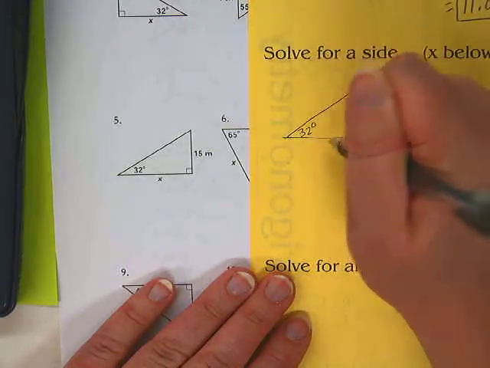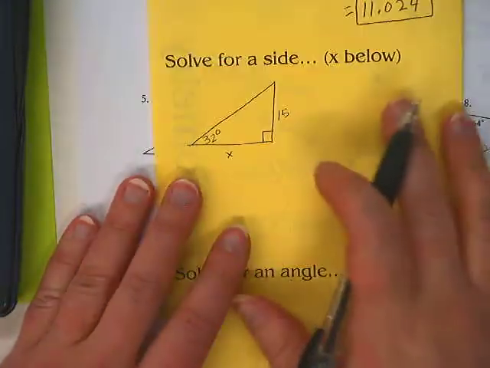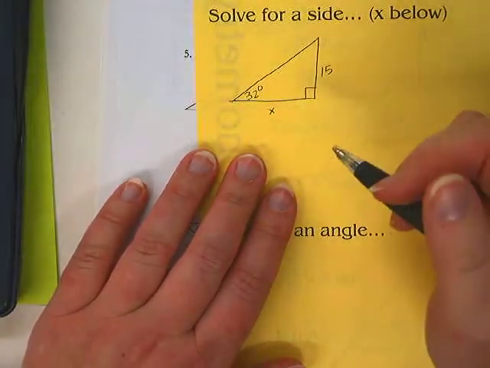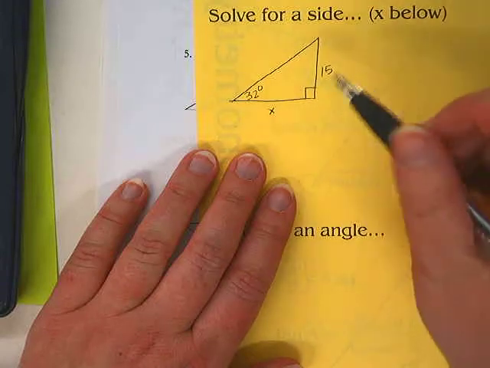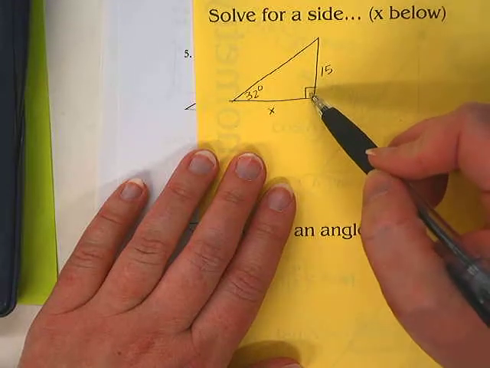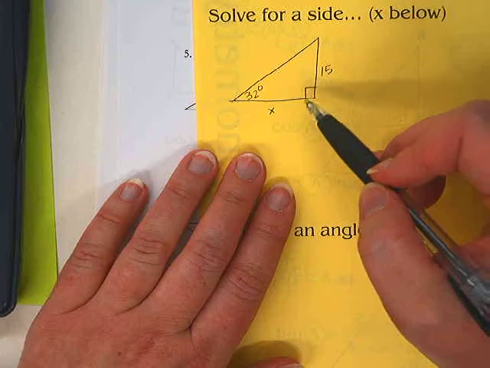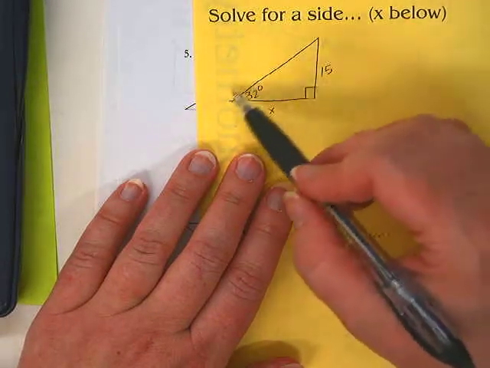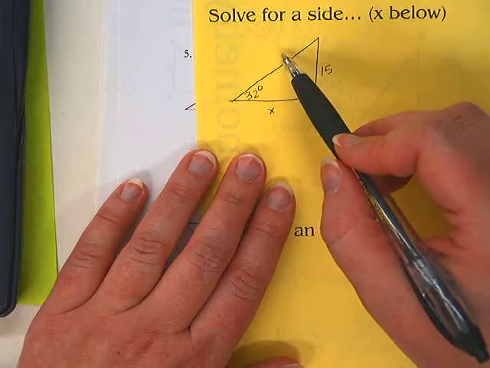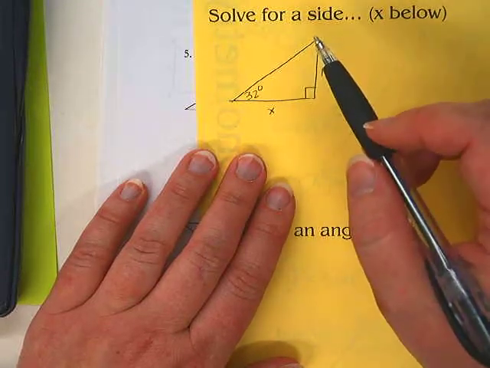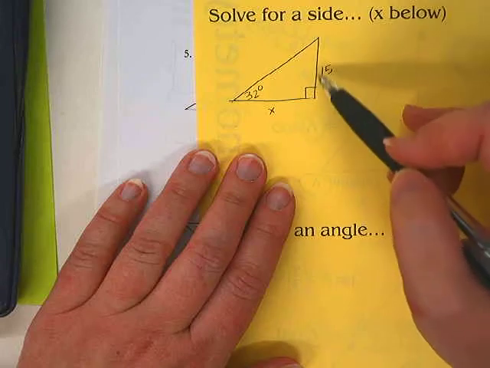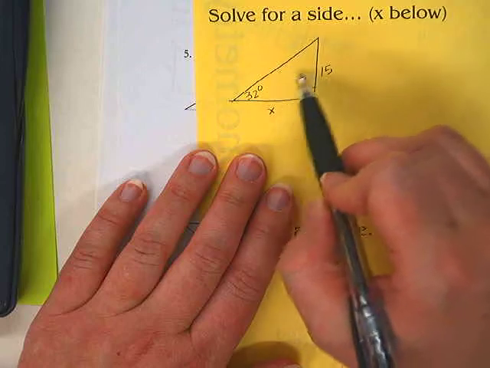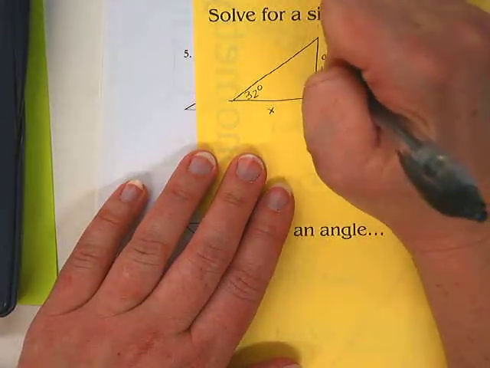I don't know why I used 32 degrees so often on this assignment, but oh well, there it is. Okay, first step, we identify the sides. First of all, I always like to identify the hypotenuse first. So I look for the right angle, and the hypotenuse is this long one. Is there anything even written next to the hypotenuse? No, so I'm not using it at all. What side is the 15 next to? It is, in fact, the opposite side because it's across from the 32.